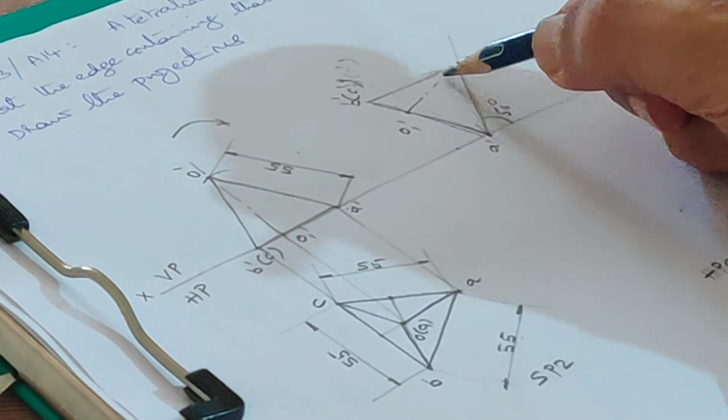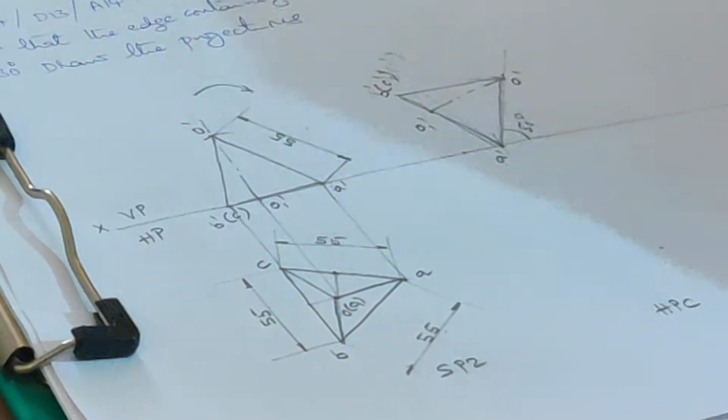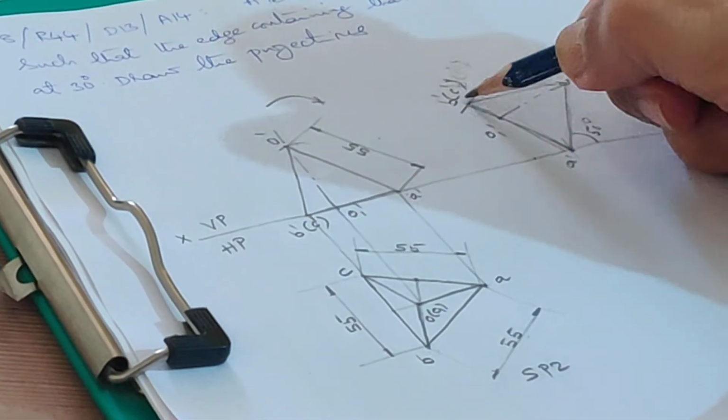This is the axis. So that completes the front view.